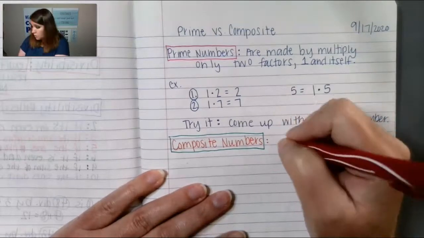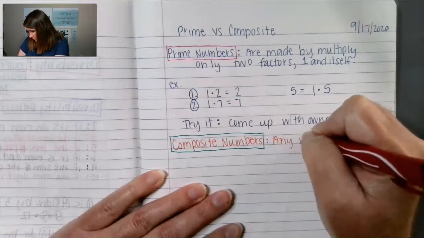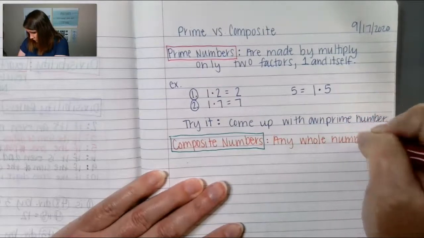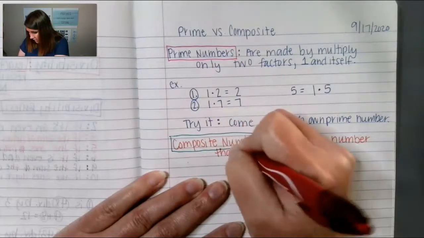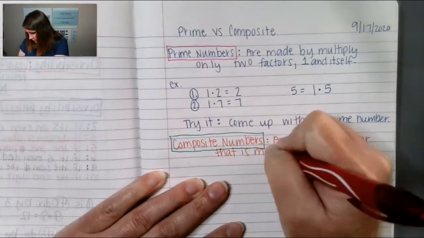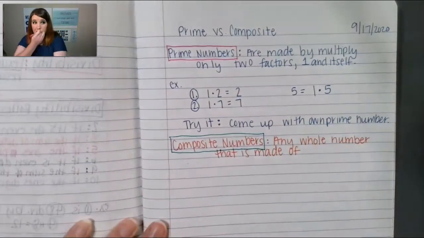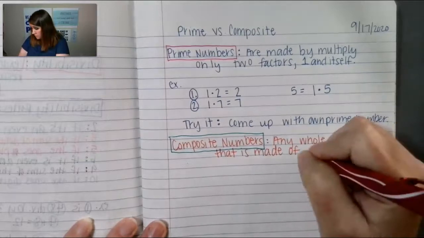Okay, so any whole number that is made of more than two factors.